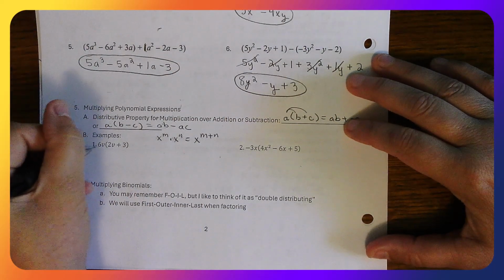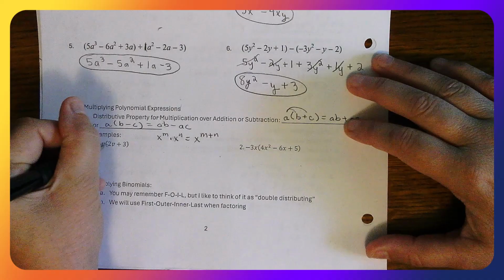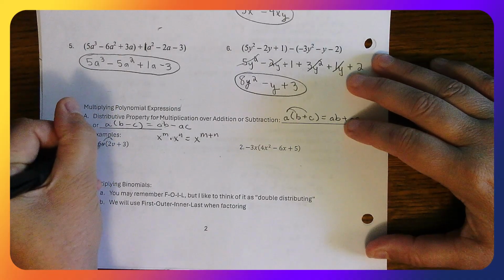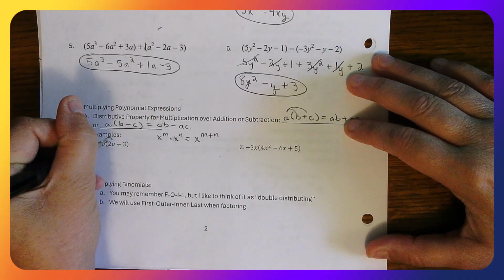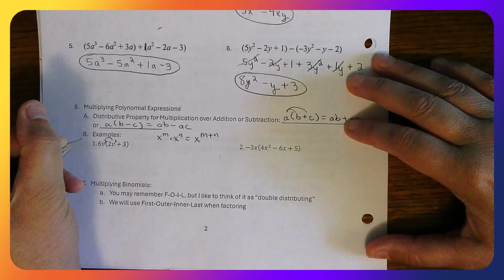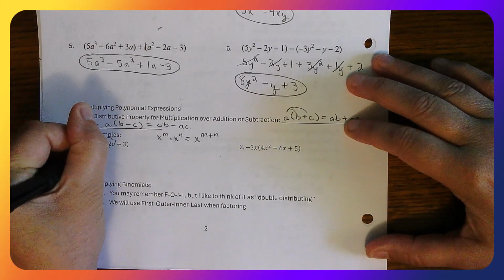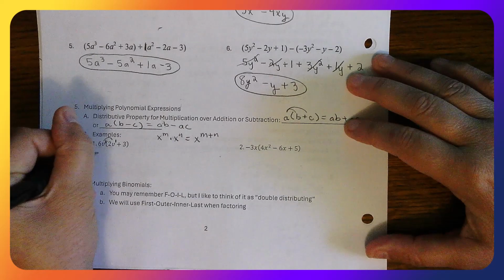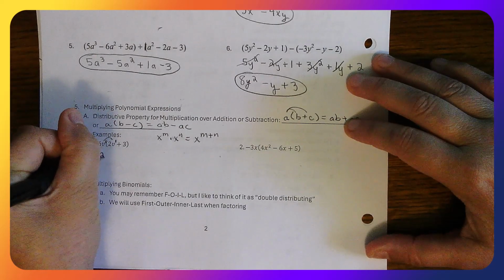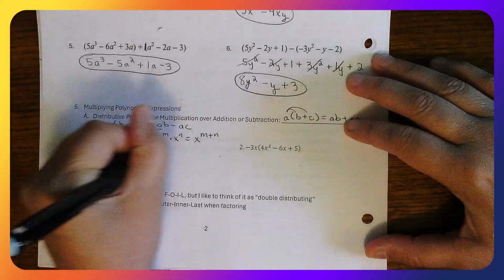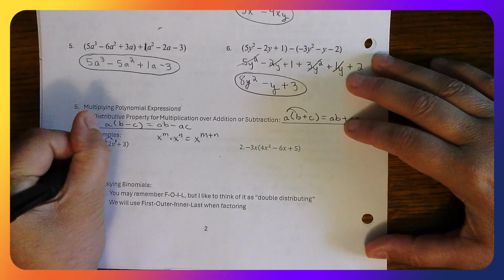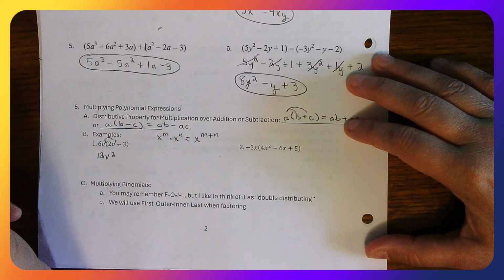So when you multiply this 6v times this 2v, that's 6v to the 1 times 2v to the 1. So 6 times 2, you multiply that just like regular numbers, that's 12. But v to the 1 times v to the 1, you're adding 1 plus 1, that's v squared.